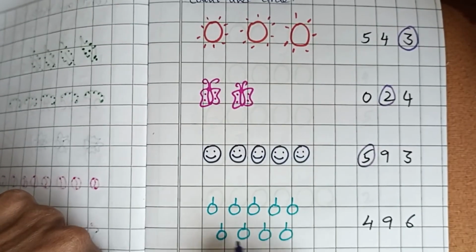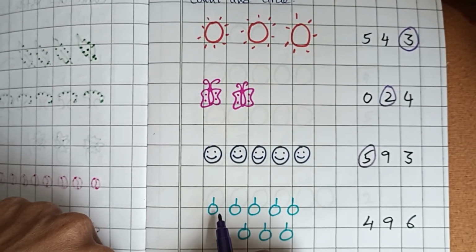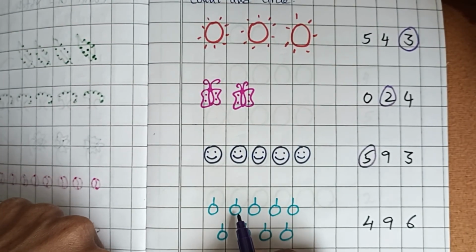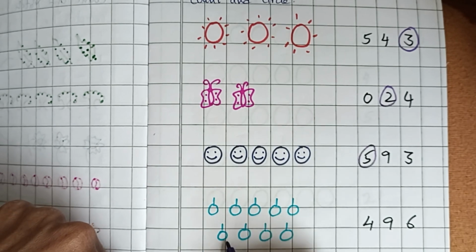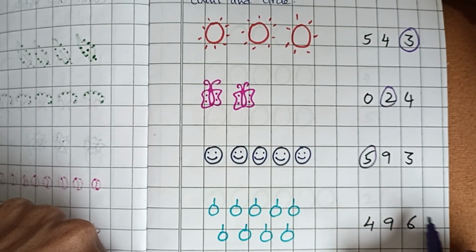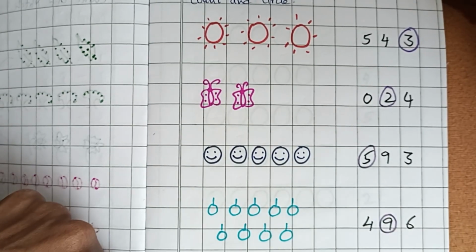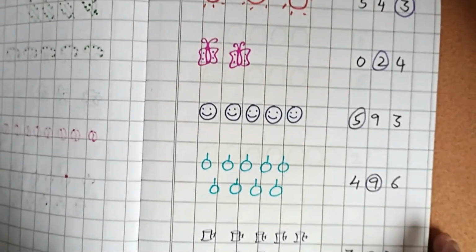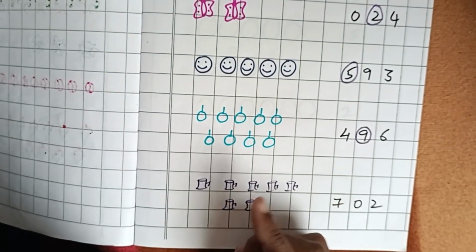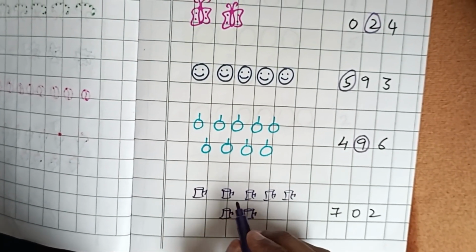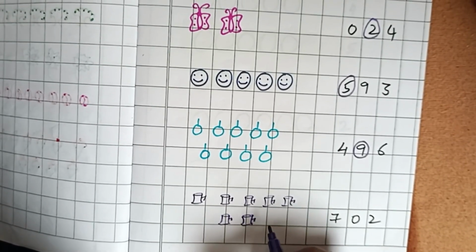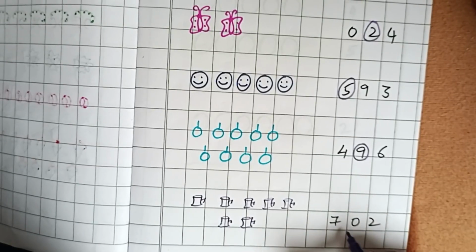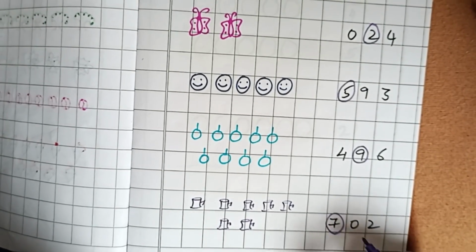Next, how many tomatoes are there here? You can count. Observe properly, 1, 2, 3, 4, 5, 6, 7, 8, 9. Total 9. Where is the 9 here? Second. So you can circle it. Okay, see the last one. How many jets are there here? 1, 2, 3, 4, 5, 6, 7. Total 7 are there. In this, 7, 0, 2. You circle the 7.